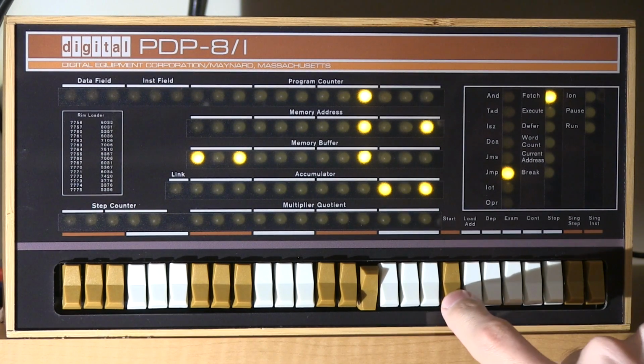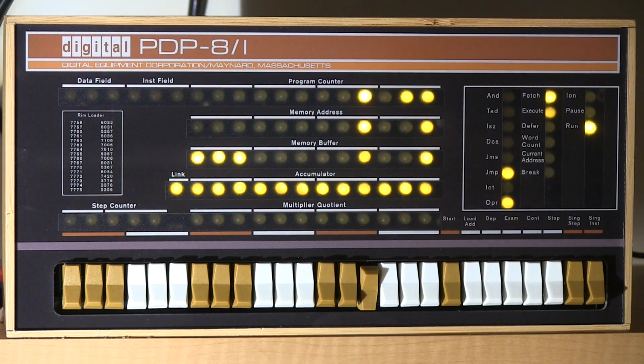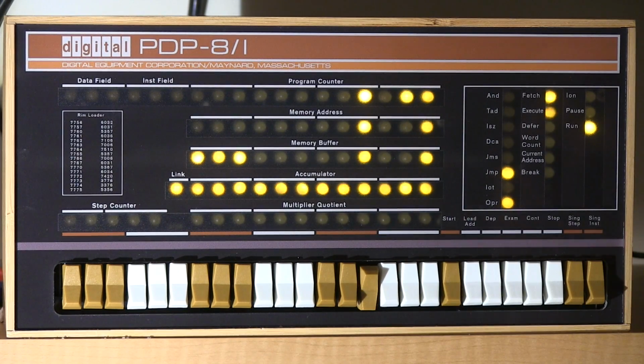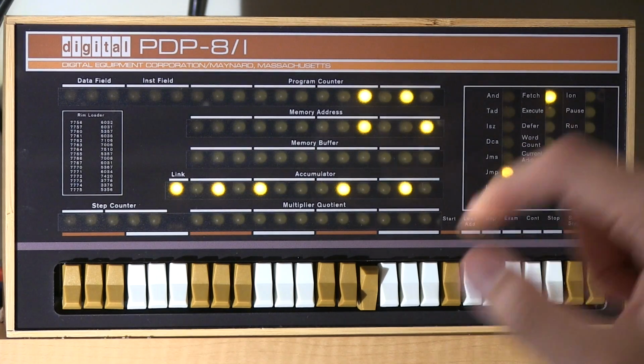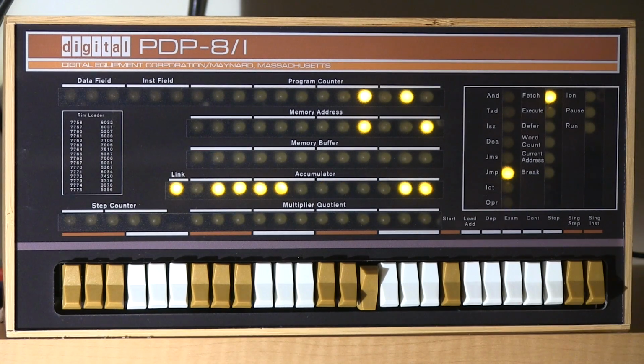Load address, start. What do we expect to happen? Yes. So of course the accumulator is incrementing, but it's incrementing very, very quickly, faster than the eye can see, faster than the camera can see. So if we press stop here, it'll be at some random value. Continue, stop, single step, how about that?